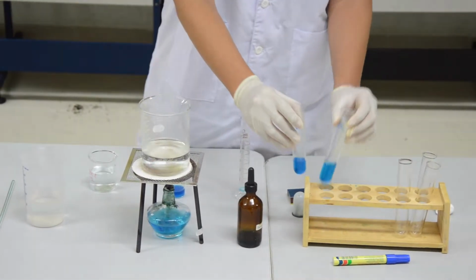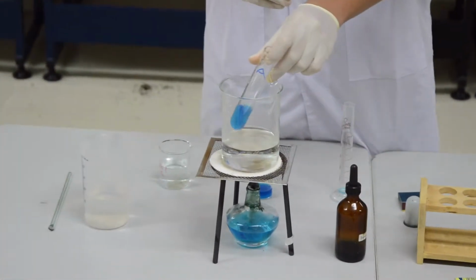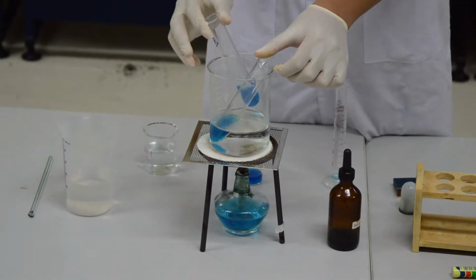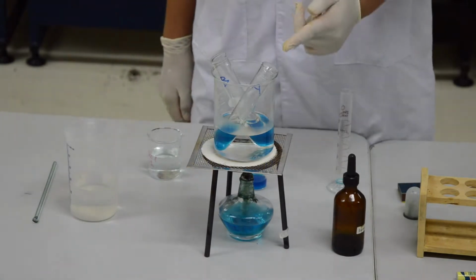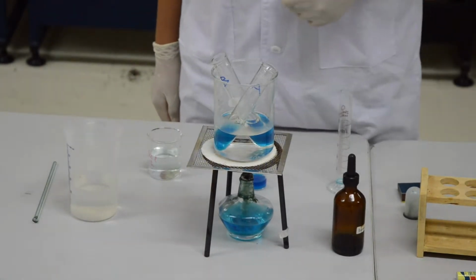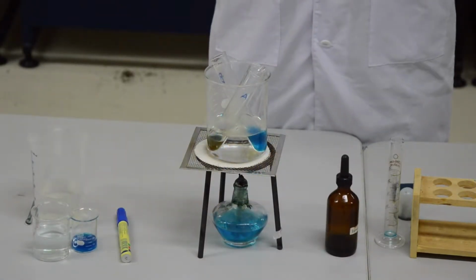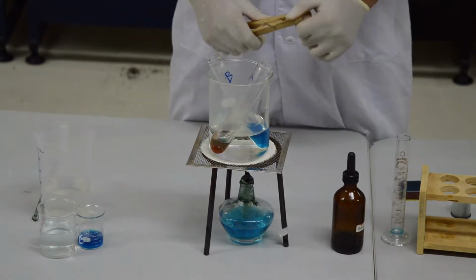Then after the water boils, dip test tube A, which contains the glucose, and test tube B, which contains water. Remember to wait 2 to 3 minutes for this reaction to happen. Boiling the solution for a couple of minutes.